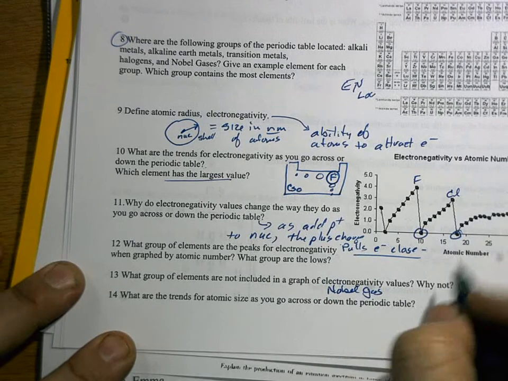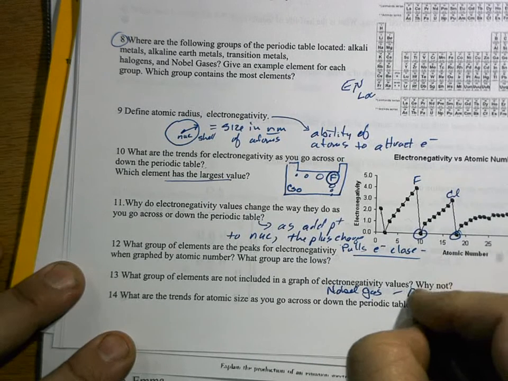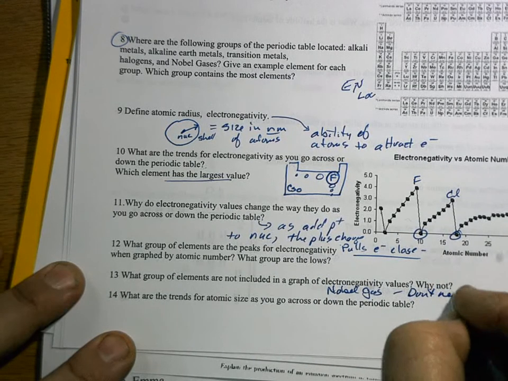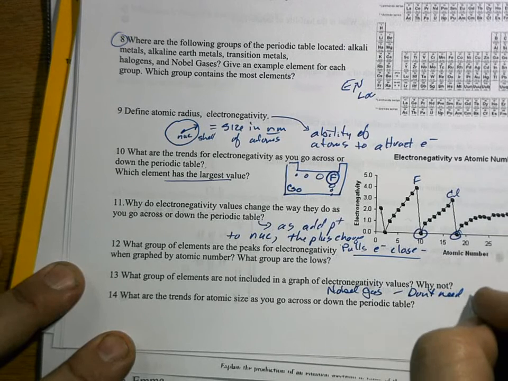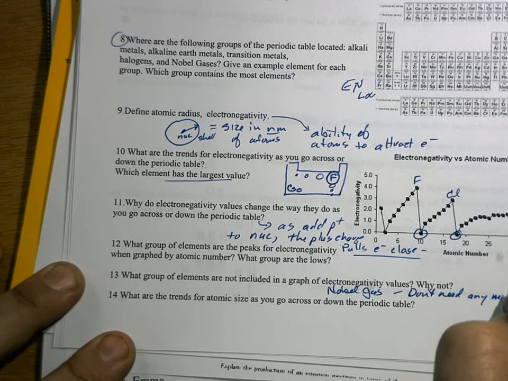Why not? They don't need electrons. They don't need any more electrons. Scoot off the page.